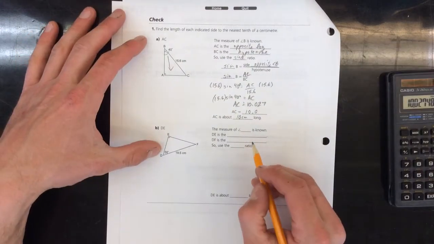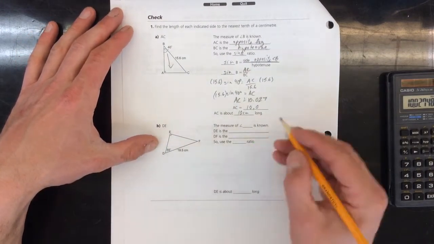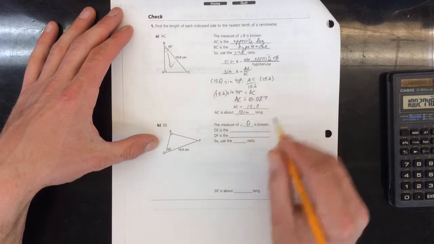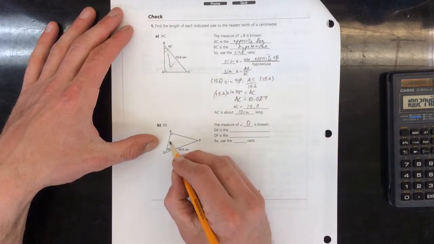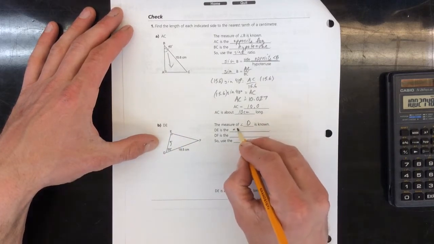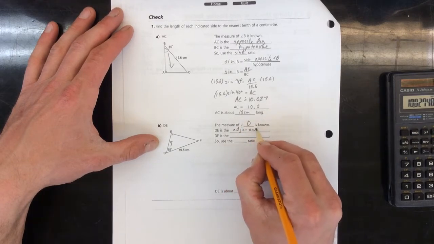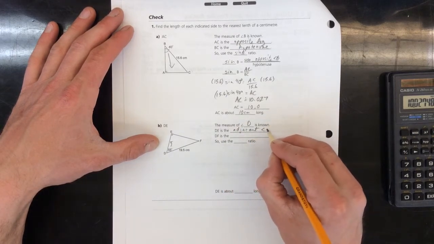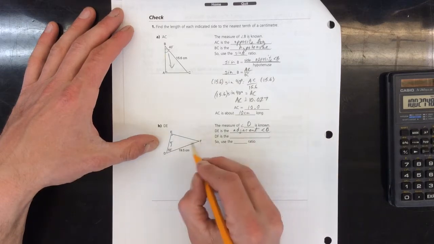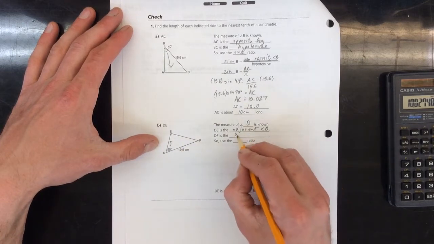Let's try another one. So we know the angle D. DE is right beside, and it's not the hypotenuse, so it is adjacent to angle D. DF is the longest side opposite the right angle, and this is the hypotenuse.